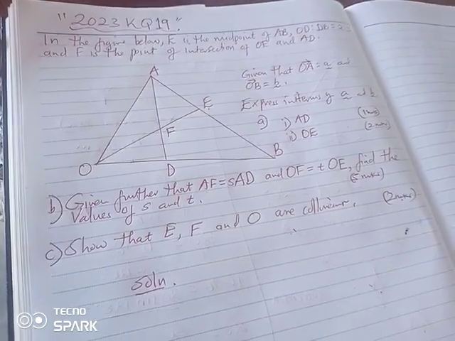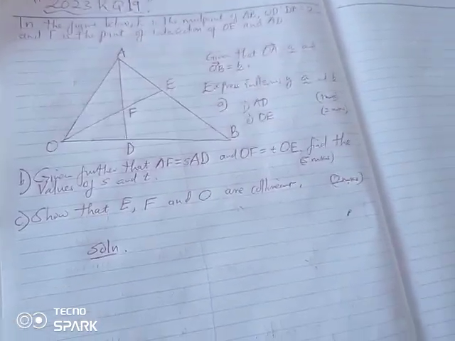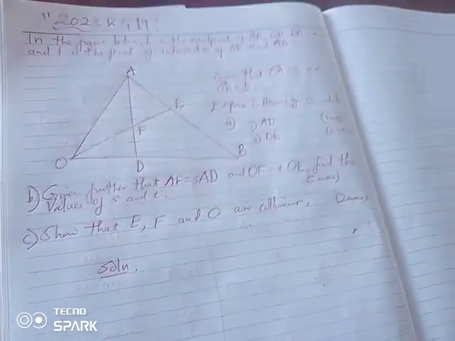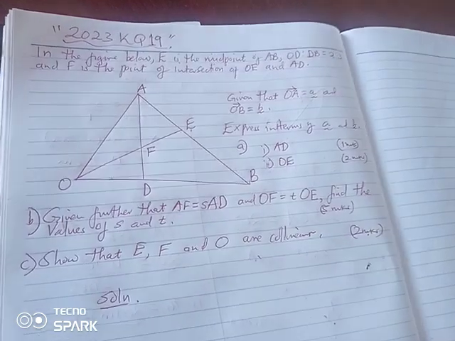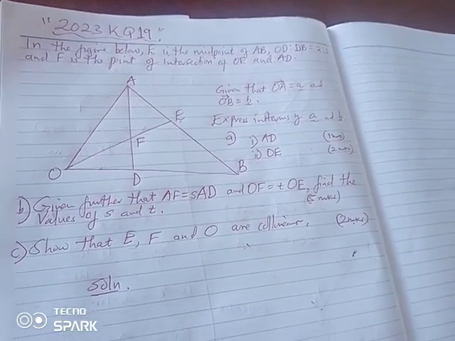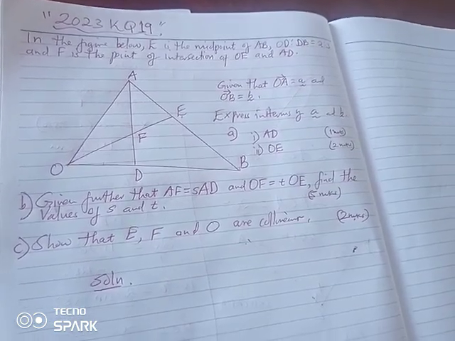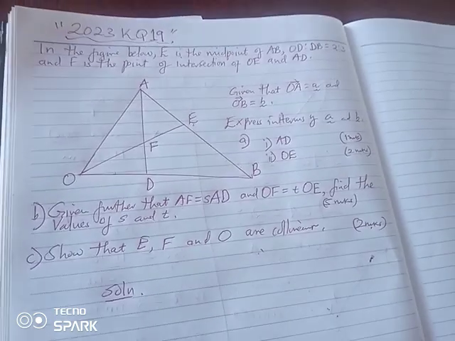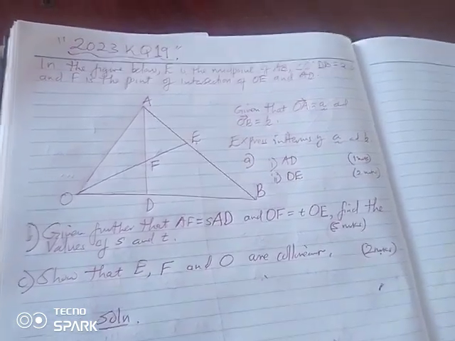Remember, our main objective is to make sure we earn as many marks as possible, because when we pass in maths, we shall be able to have better courses when it comes to career choice. So let's pay attention and see.